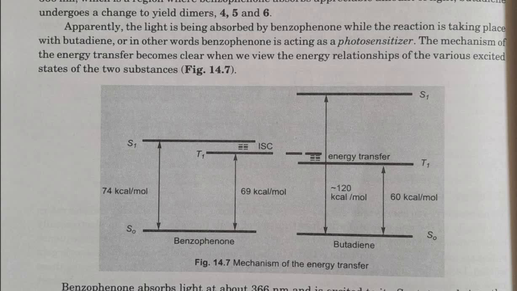S0 to S1, this is the energy level in the case of benzophenone. And S1 and T1, there is a phenomenon, intersystem crossing. There is an energy gap between them, 69 kilocalorie per mole.